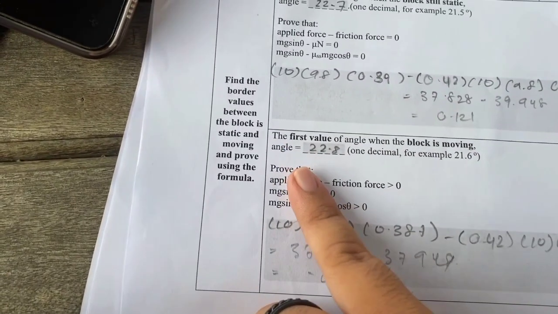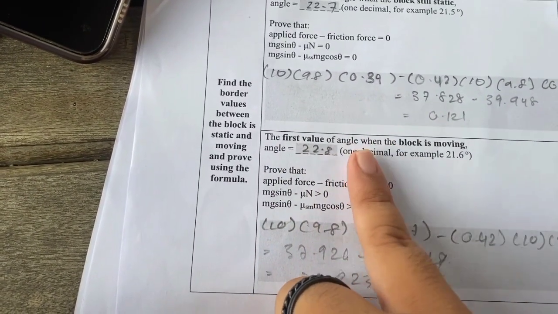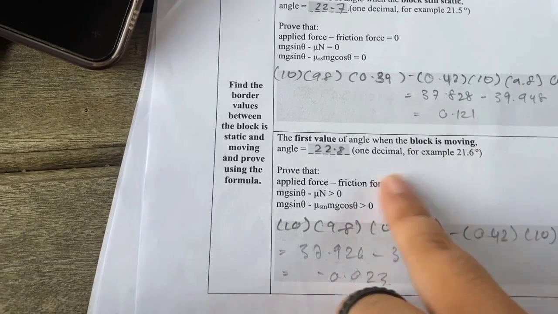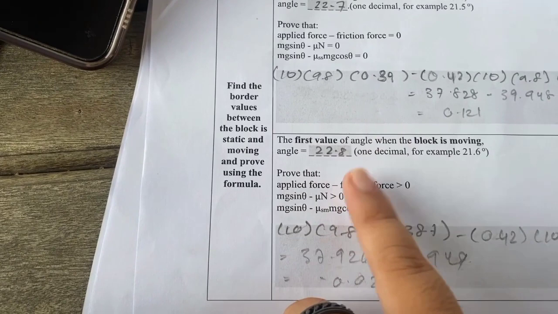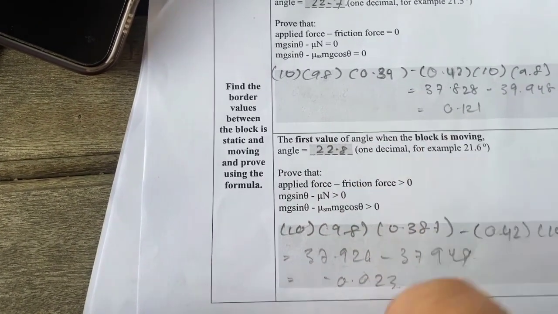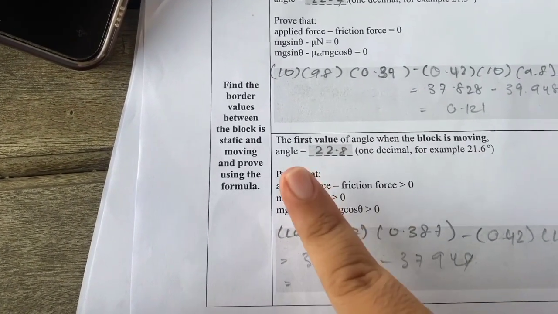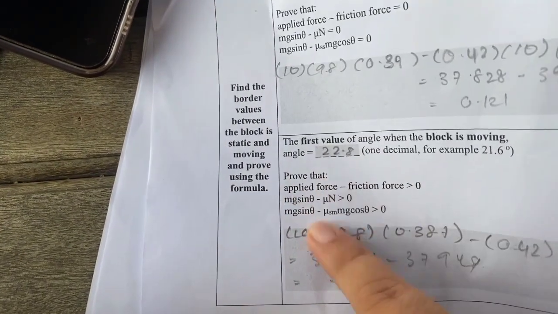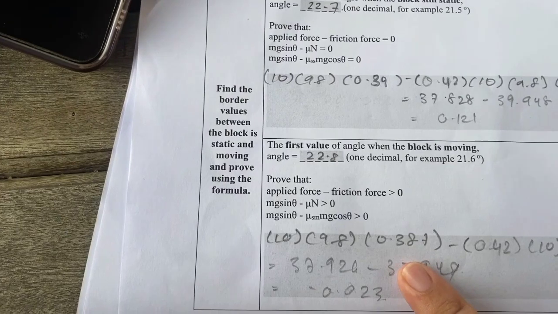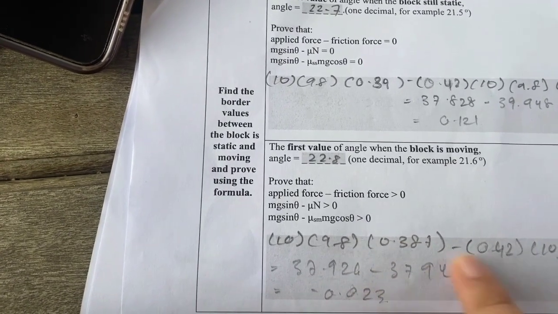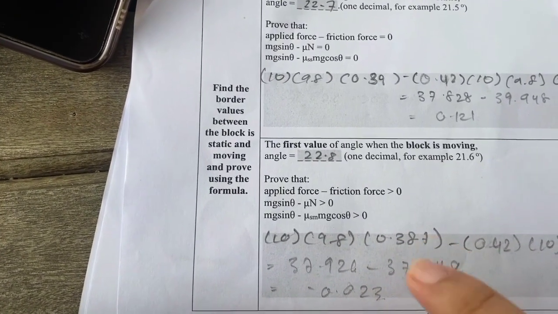And then the first value of angle when the block is moving, we put 22.8, for example. And we use this formula to get the angle for the block when it's moving.